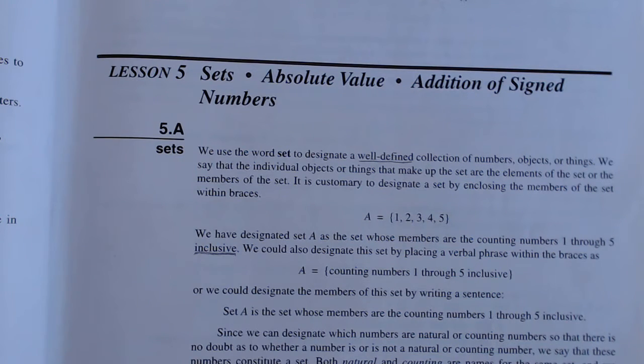Algebra 1, Lesson 5, Sets, Absolute Value, and Addition of Signed Numbers. So we've got a lot of practice to go through.